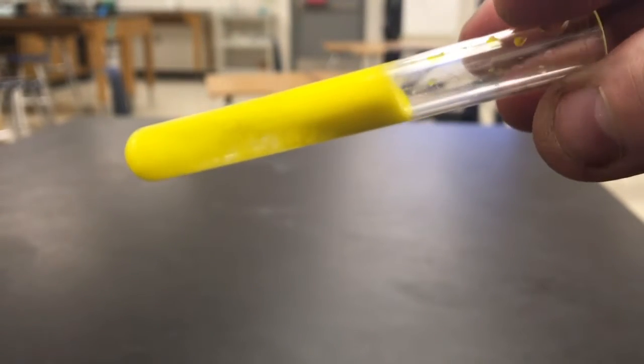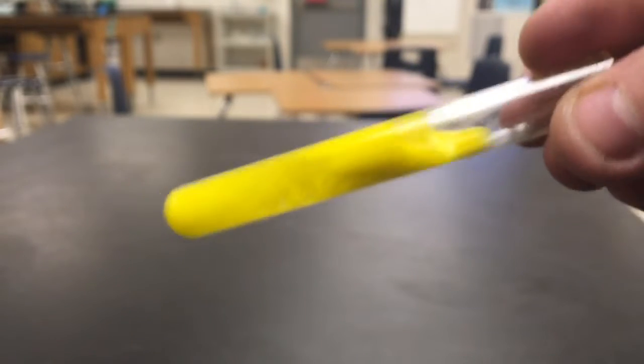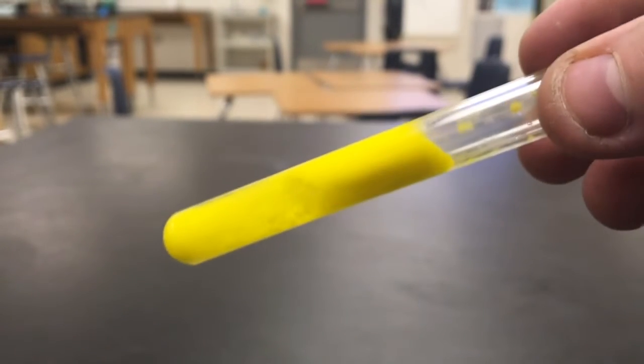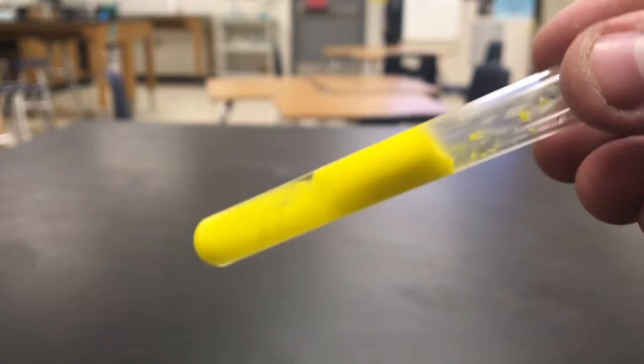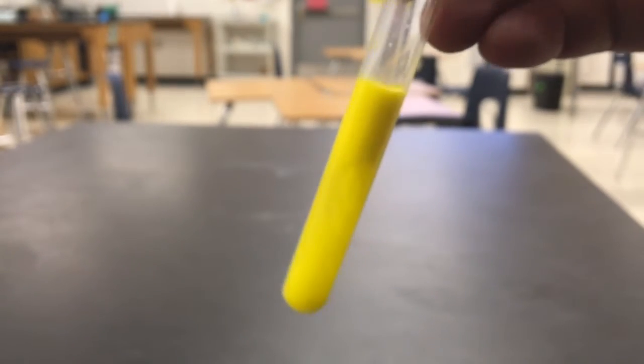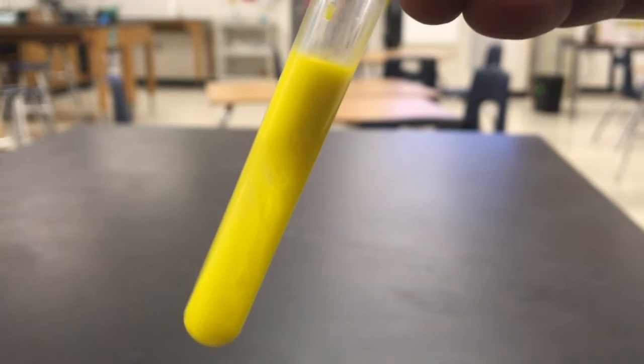So it is still kind of liquidy. You can see it's not actually a solid frozen chunk like ice is, but we have definitely had a chemical reaction happen here.